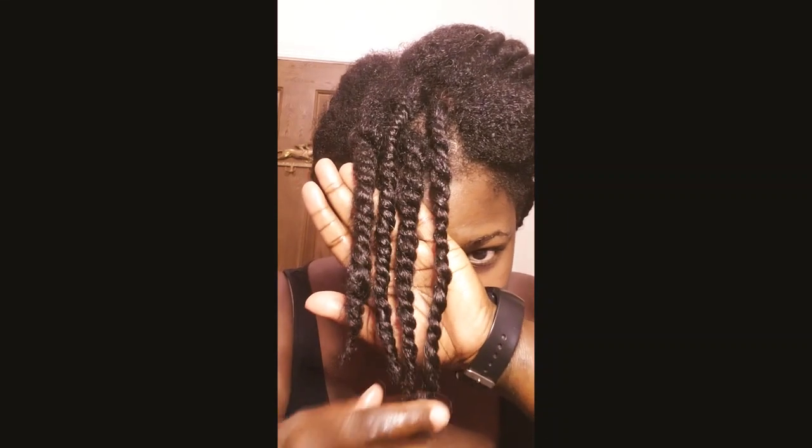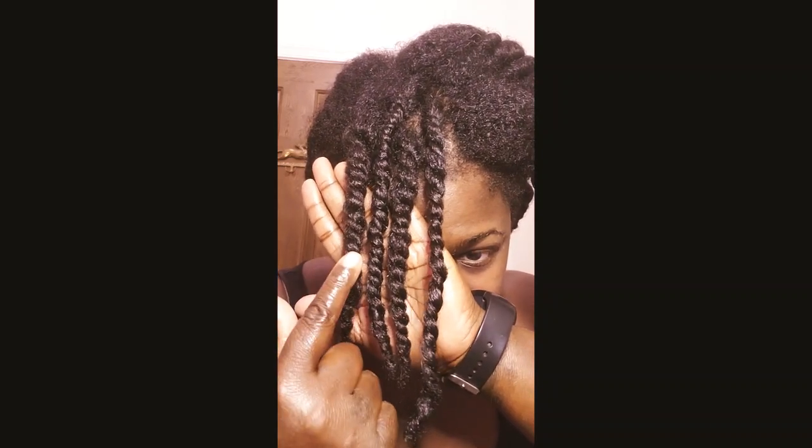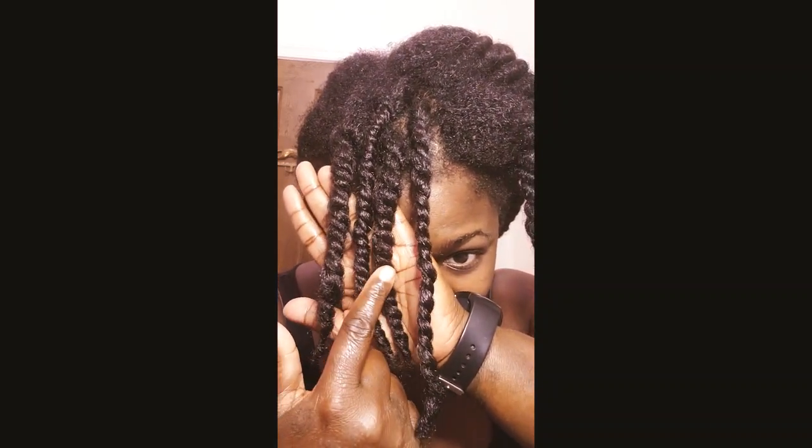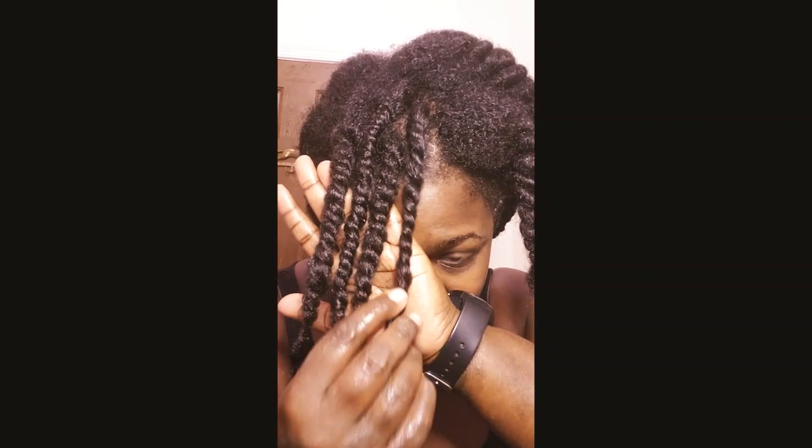So I just wanted to come in and show y'all the difference between the 2-strand twist and the 3-strand twist. So here I have, this is a 3-strand, this is a 2-strand. This is a 3-strand, this is a 2-strand.